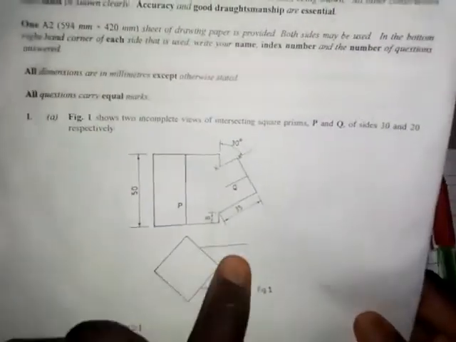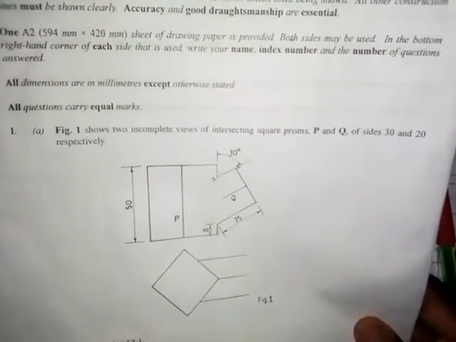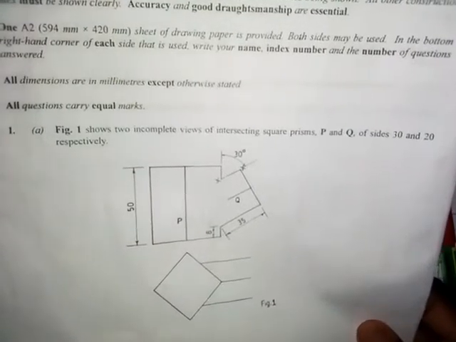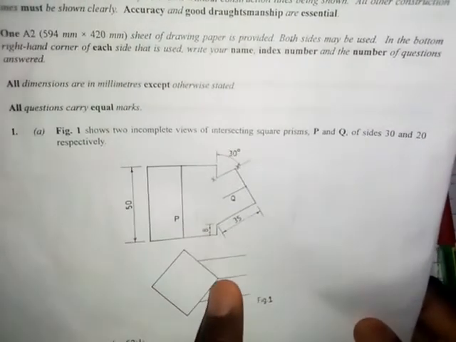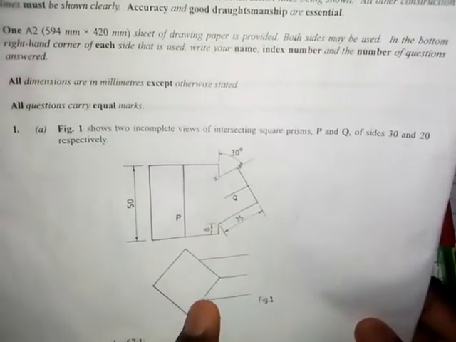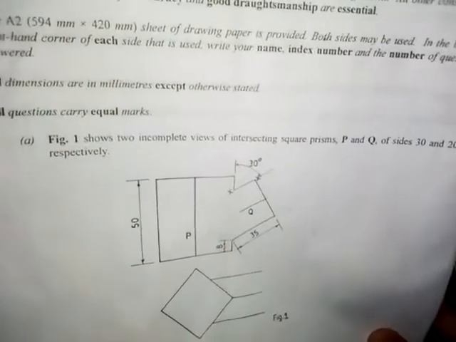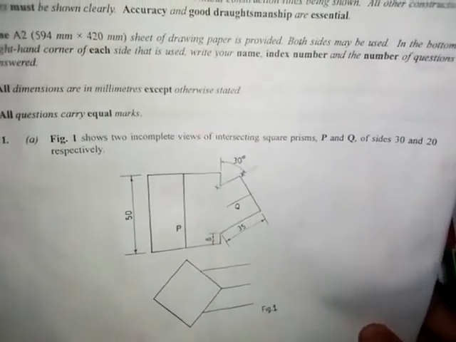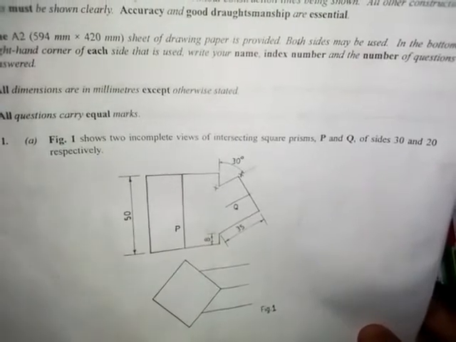Now, when you have a square like this, how do you produce this kind of a square? You may have another method, but the method I usually use is that I will calculate the diagonal of this square, then I will divide the diagonal by 2. So whatever I get, I will use that value to get a point on this line.